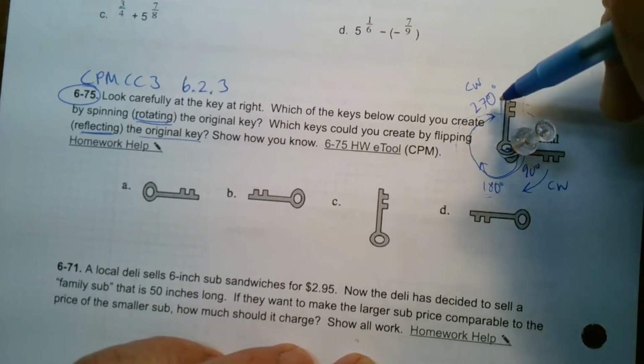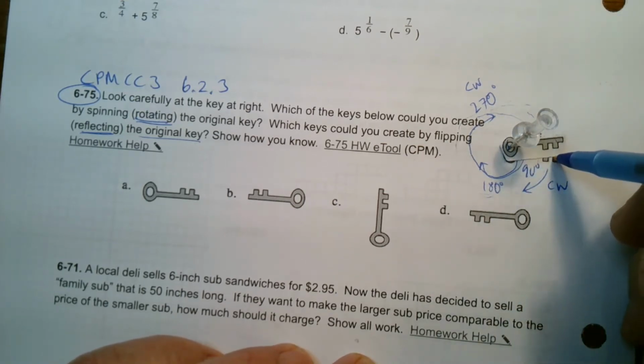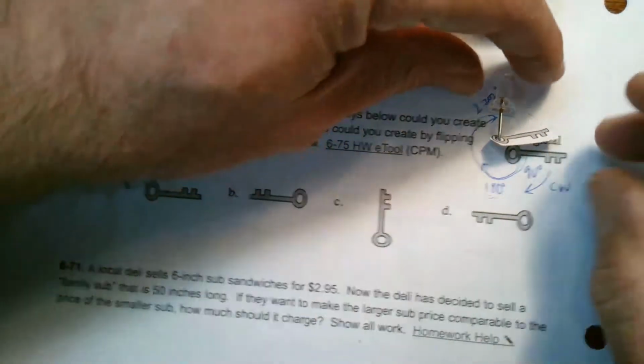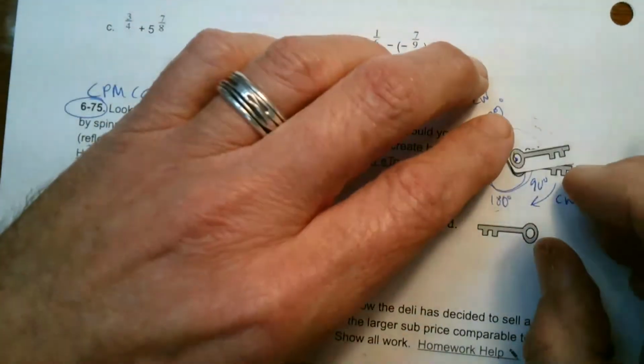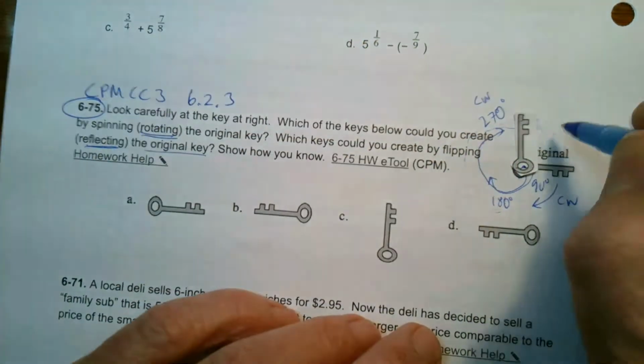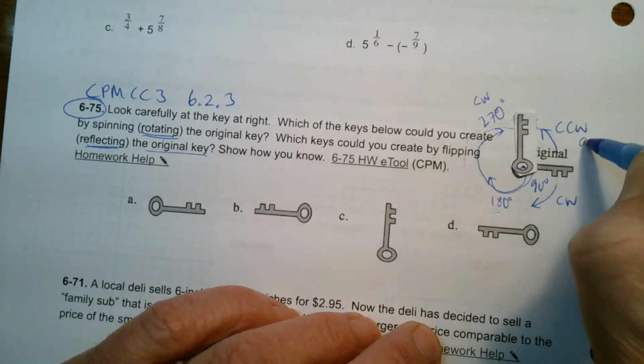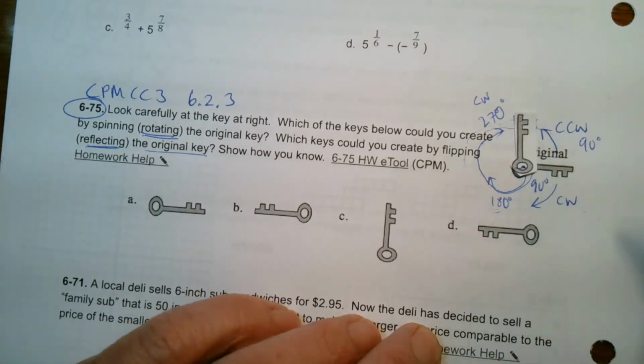But I could get to this same spot. Watch, if I start in the original position and rotate it counterclockwise, I lost my pen there, I'll just spin it here. I rotate it counterclockwise around that spin, and you can go 90 degrees that way as well. So that will get you in that same spot.